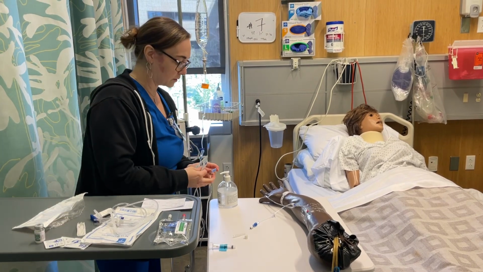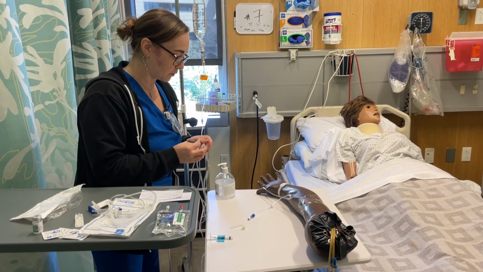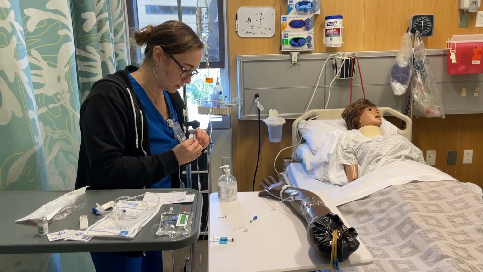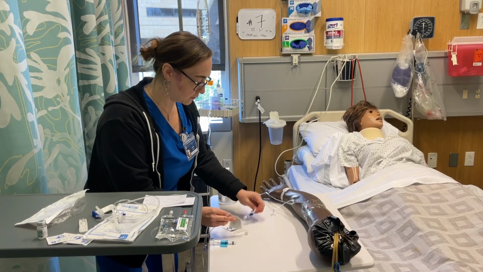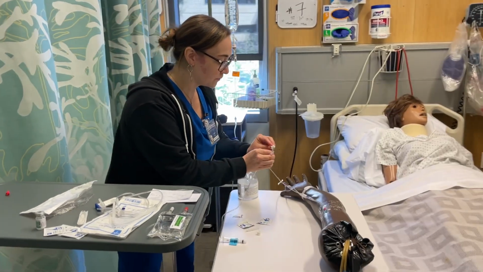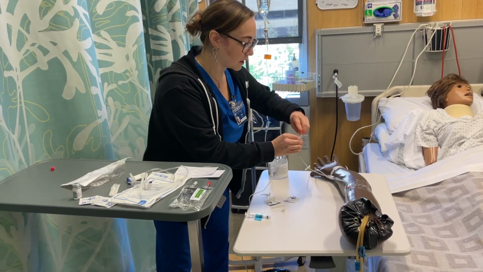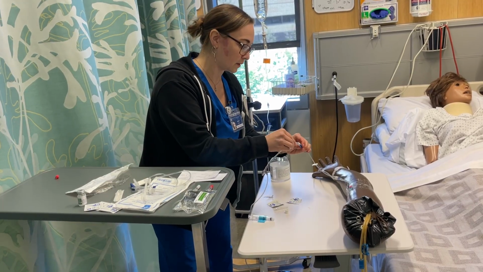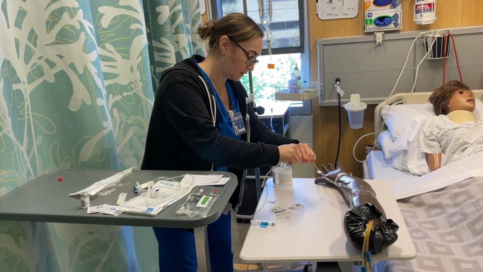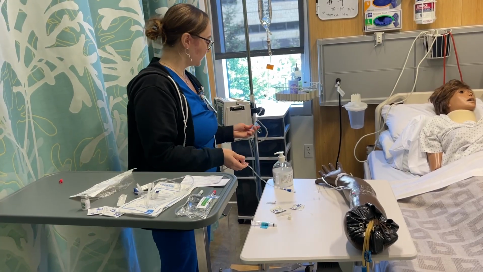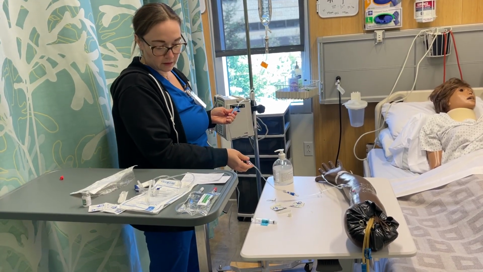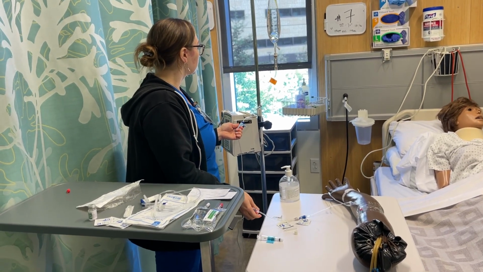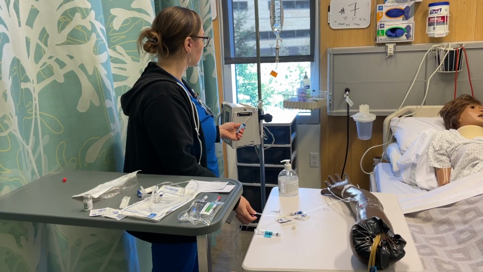I'm going to have an alcohol swab here, and I'm going to clean off the IV site. And this will be cleaned off for 30 seconds, and the outside as well. And then have that dry, and then I would attach the primary line. Okay. And then I'd have the primary line going, and that's going to be at a drip rate of 5 drips for 15 seconds.